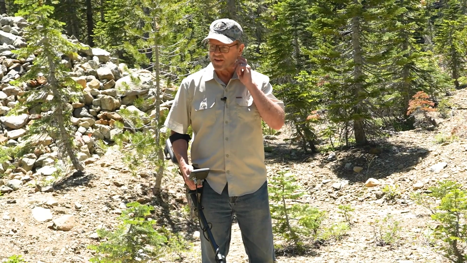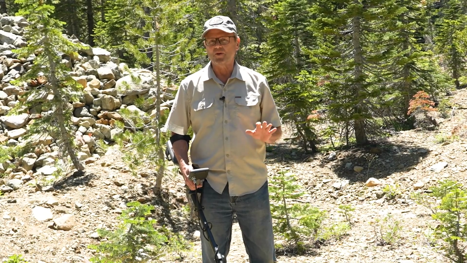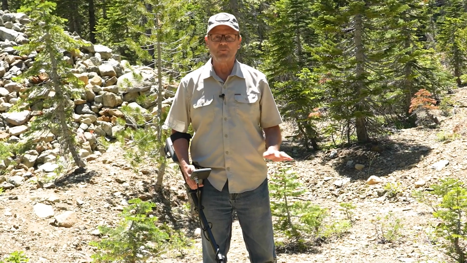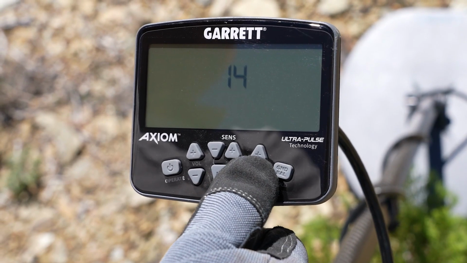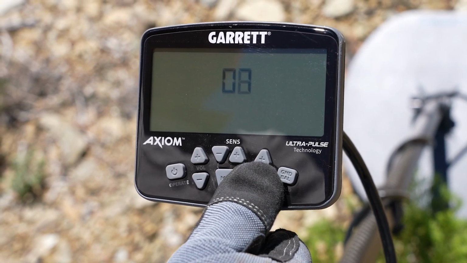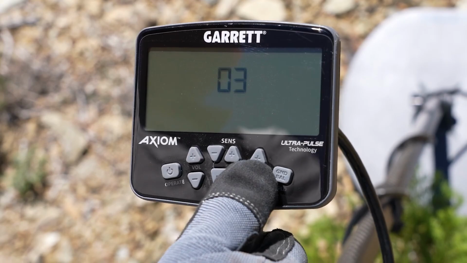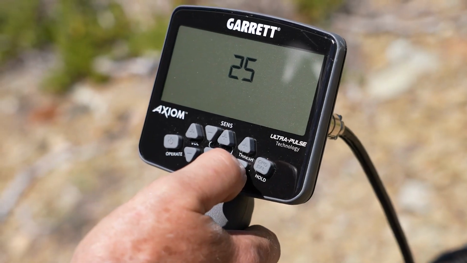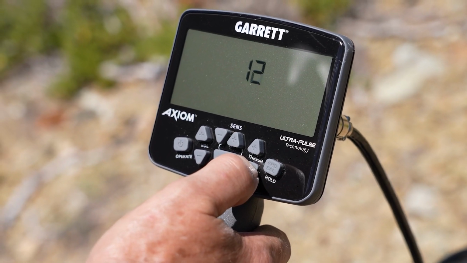Threshold's a very personal thing I found with people. A lot of people like to have a constant threshold. I'm one of them. Use the threshold plus and minus buttons to adjust the constant audio background hum. It's adjustable between -9 and 25. The default setting is 15.